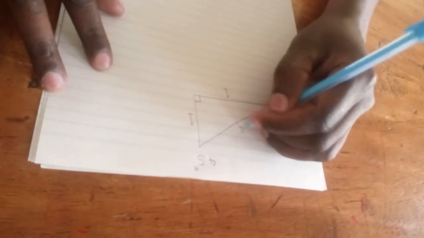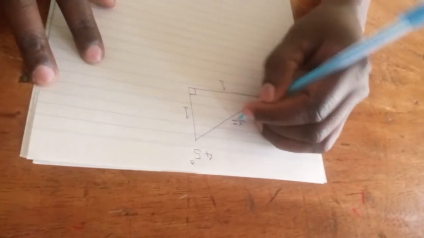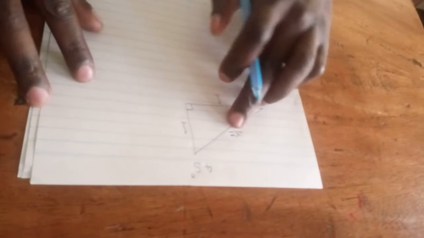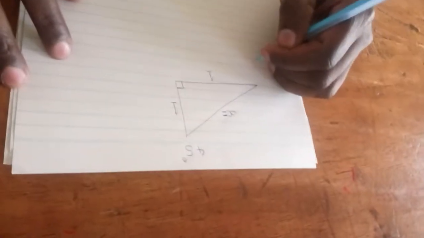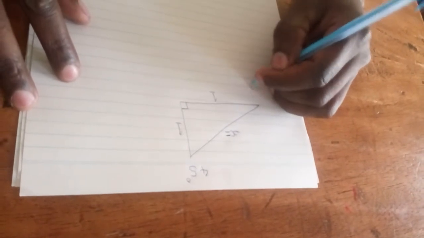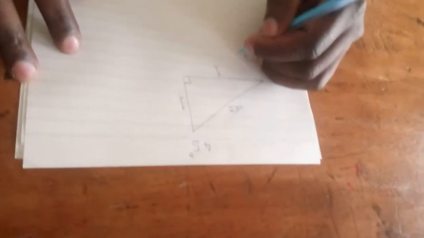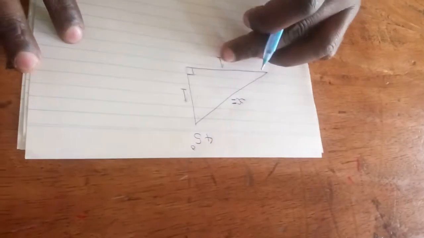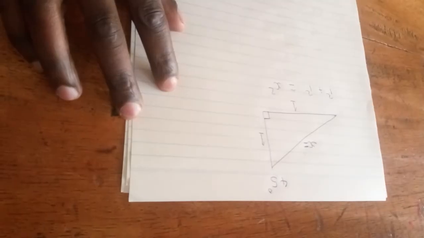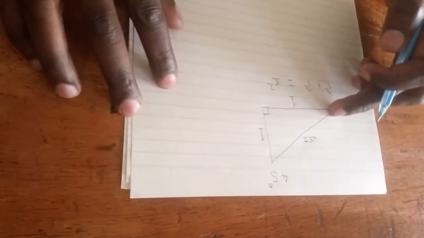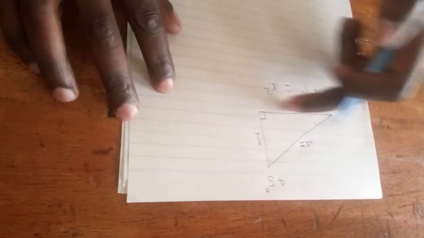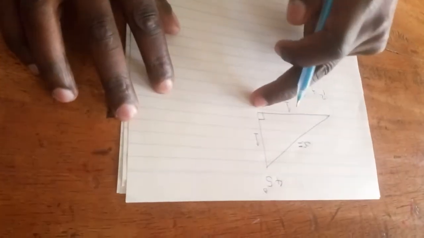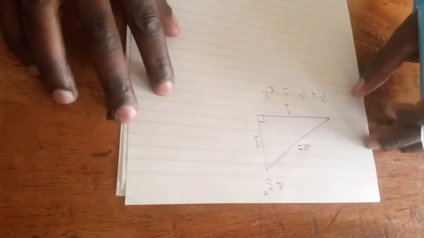and we can find the length of this side here by employing the Pythagoras theorem, which states that the sum of the squares of the two adjacent sides equals the square of the hypotenuse side. The hypotenuse side is the side which is opposite the right angle, and the adjacent sides are those other sides which are not the hypotenuse side.